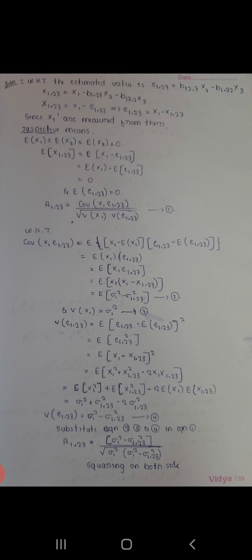We know that the covariance of x1 and E1.23 is equal to the expectation of x1 minus the expectation of x1, into E1.23 minus the expectation of E1.23. We know that the covariance of x and y is equal to the expectation of x minus the expectation of x, into y minus the expectation of y.